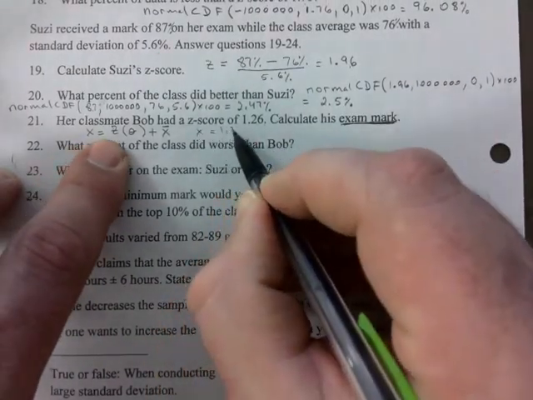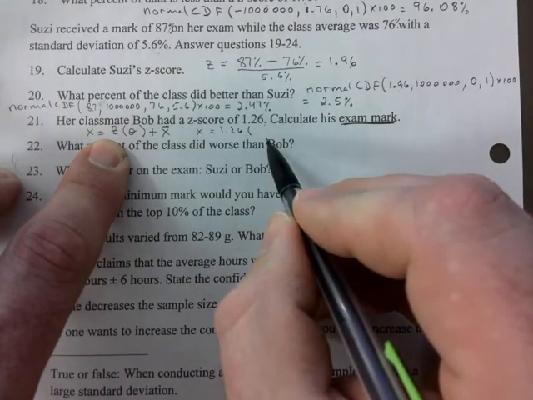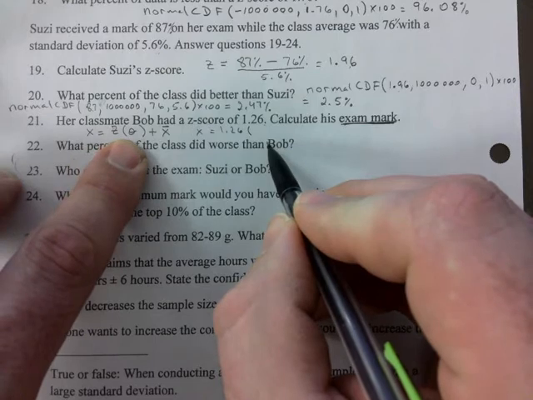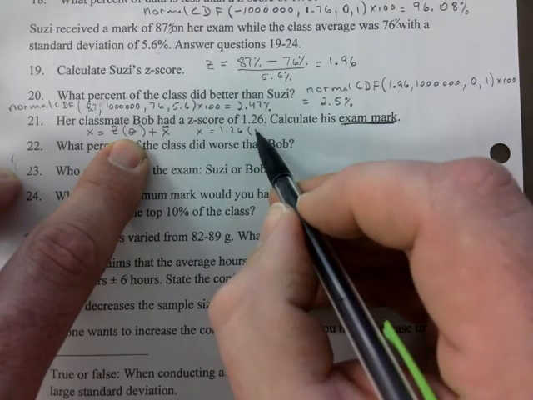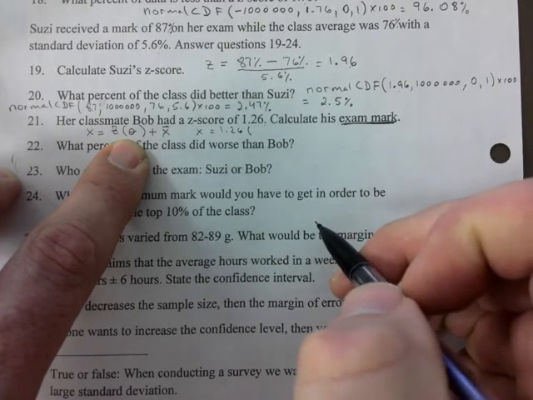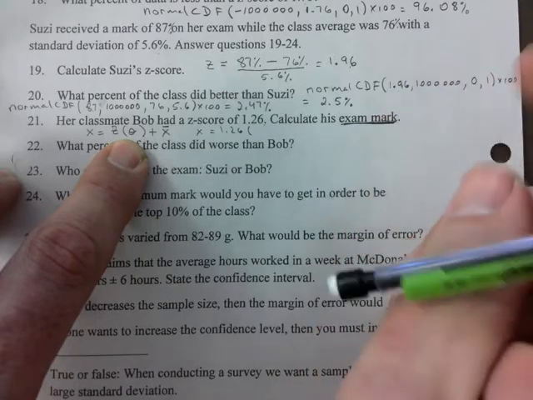Z is 1.26. Standard deviation is what in this case? Wait a minute, I'm going to be in trouble here. 1 and 0, that's not going to help me.